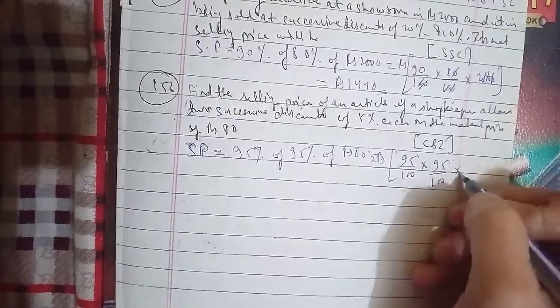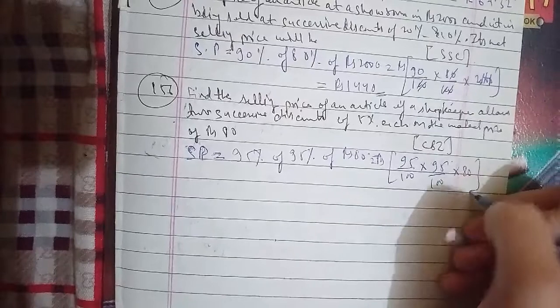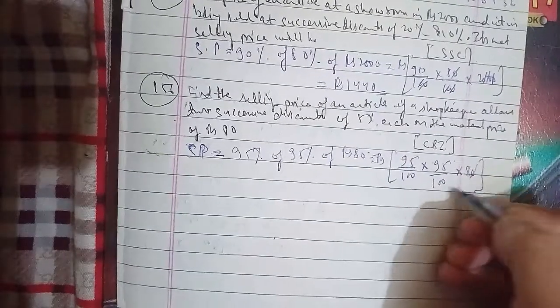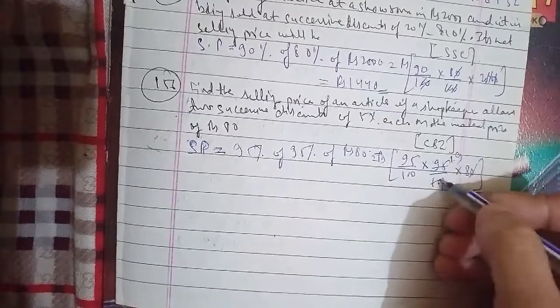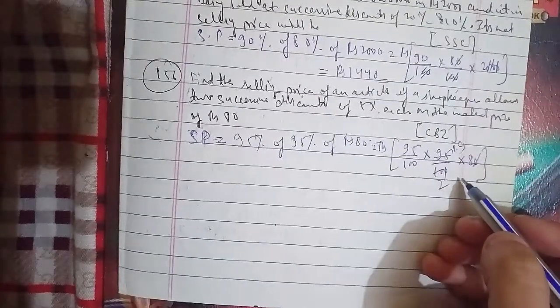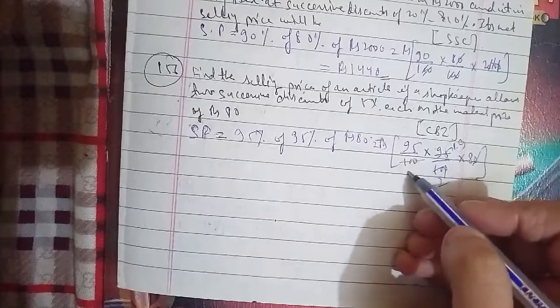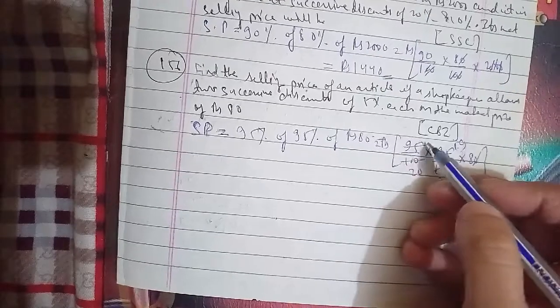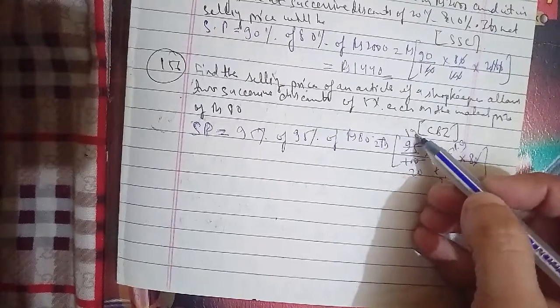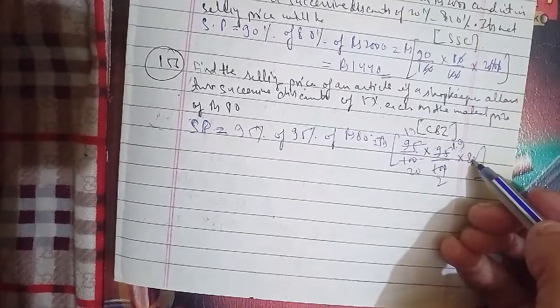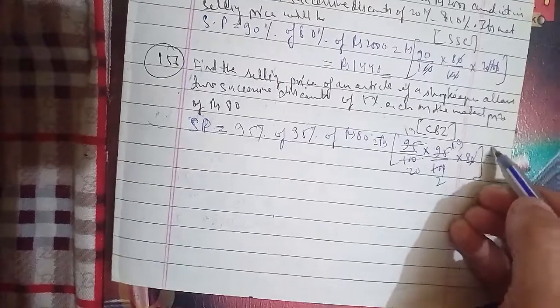So the 0s are cancelled, 5 1s are 5, 5 9s are 45, 5 2s are 10. Then same for that, 5 2s are 10, and 5 1s are 5, 5 9s are 45. Then it will give you rupees 72.20, that we get as an answer.